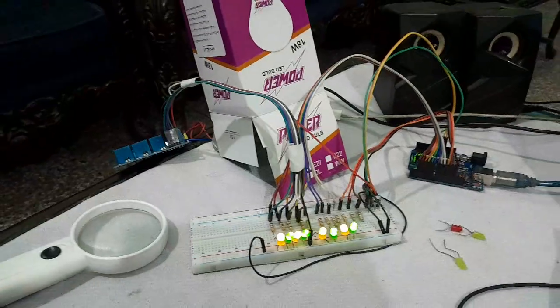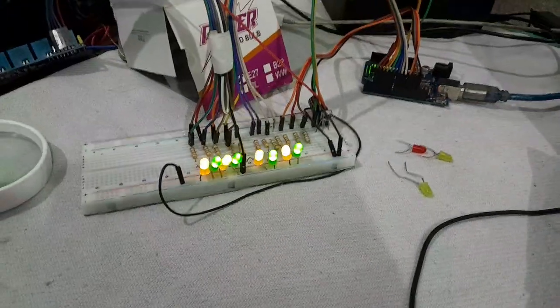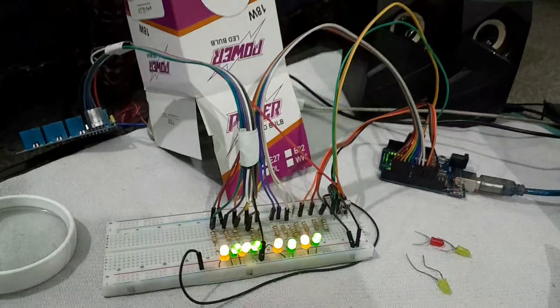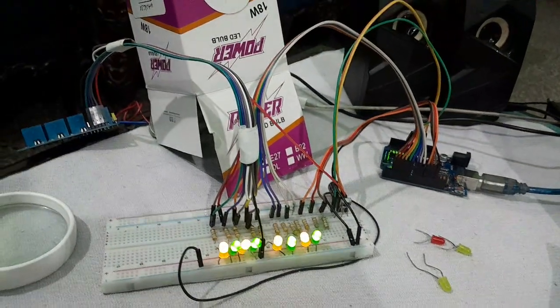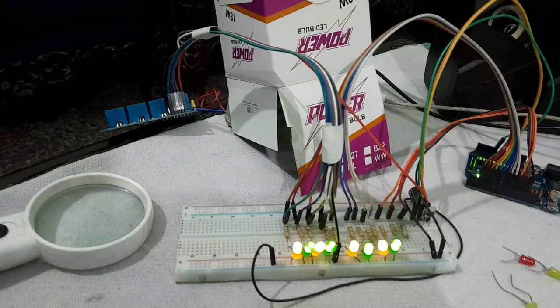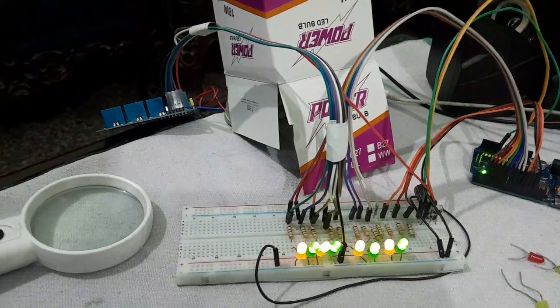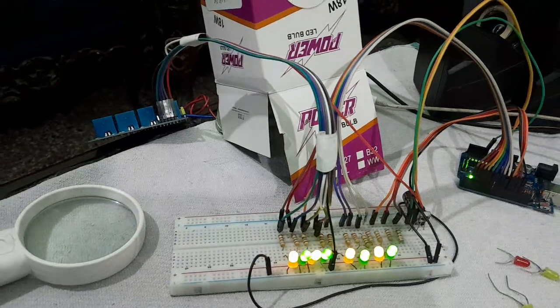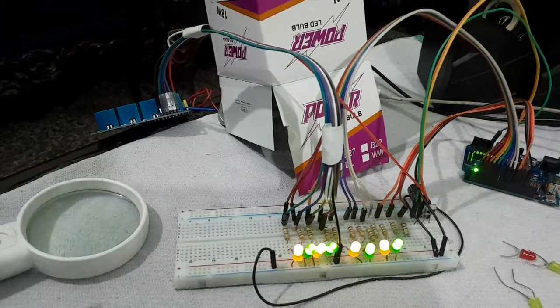This program will be discussed in the next program. I will provide you its diagram, its connection, etc. in the next program. We will meet again.